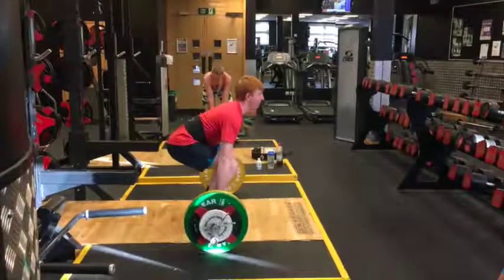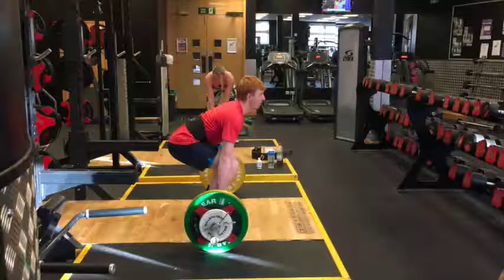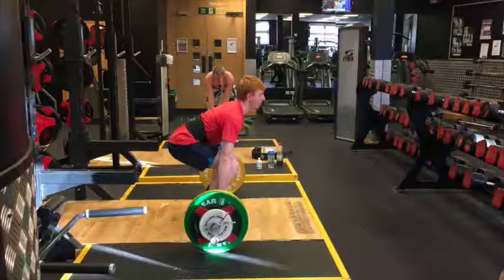Here we have athlete number 1. He has 6 years of gym training history, however, he states that he has not had a strength and conditioning coach before now.